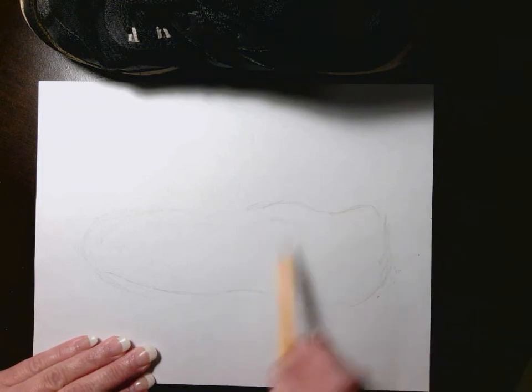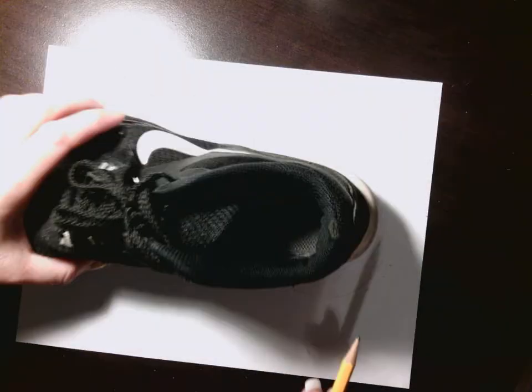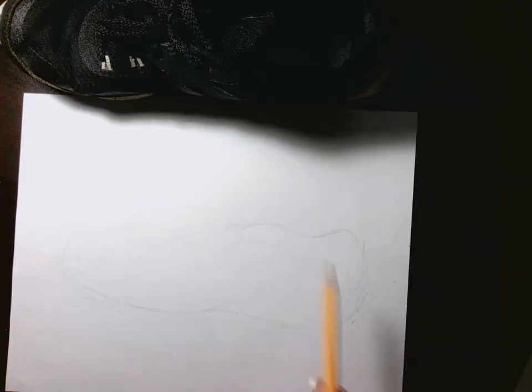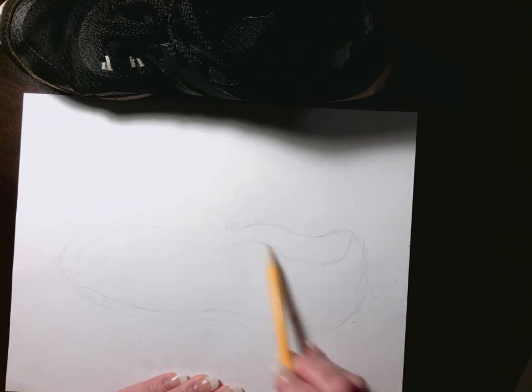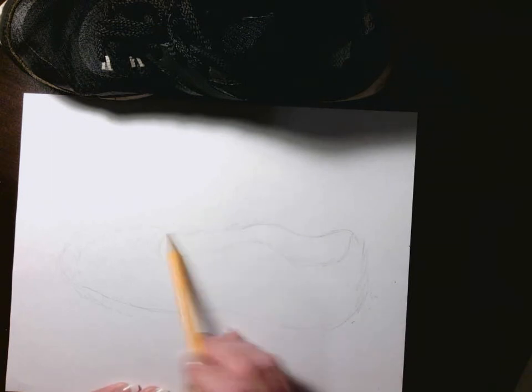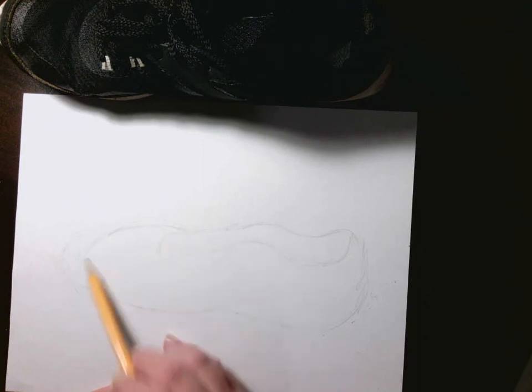Even though we know there's a tongue to my shoe, from the viewpoint that I have right now, I'm barely seeing the tongue. So I don't really want to add that in right now, because even though I know it's there, it's not currently visible. Right now I'm just giving a general layout of my shoe.